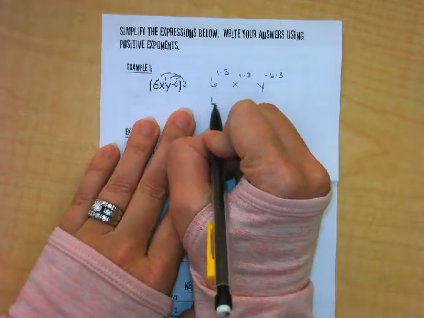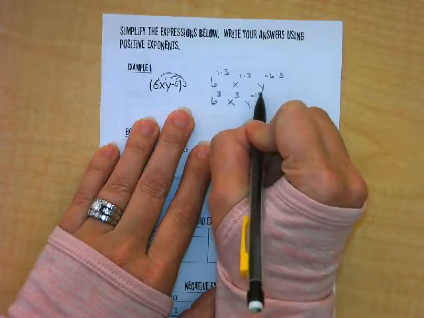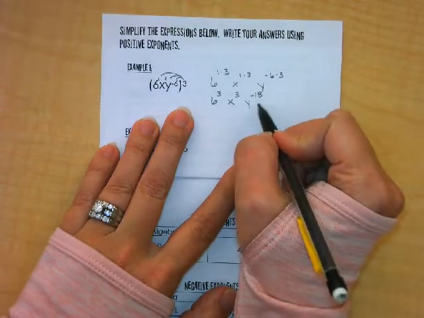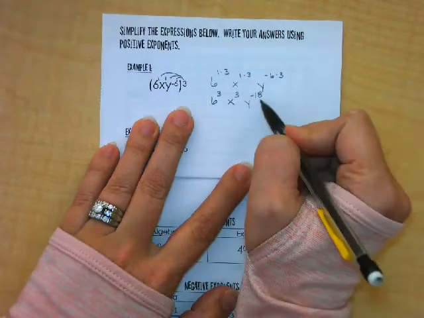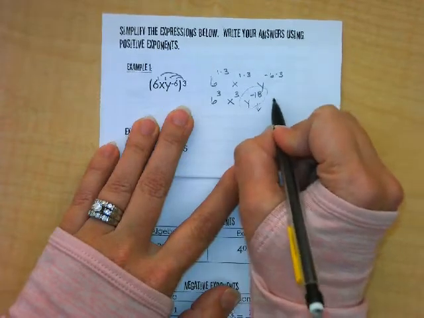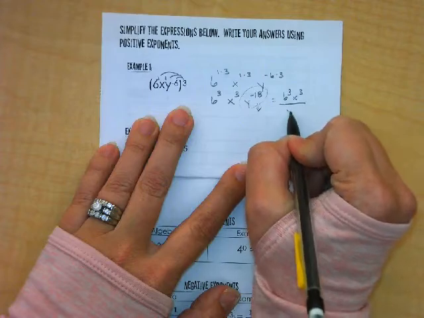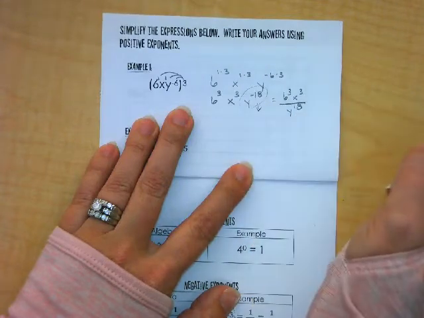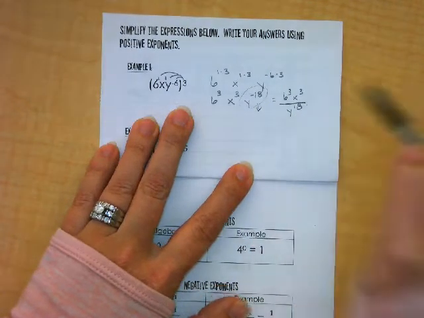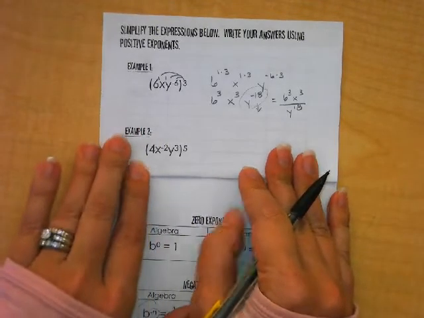So we get 6 to the 3rd, x to the 3rd, y to the negative 18. Well, because it says write with positive exponents, and this is a negative, that means it needs to go to the denominator. The positive exponents are going to stay on top, and the negative one goes to the bottom, and it does become a positive value.